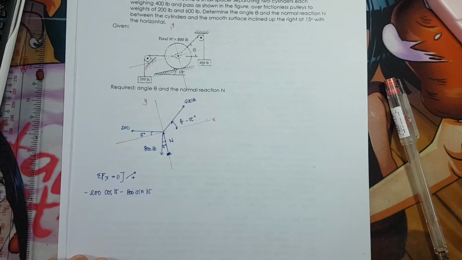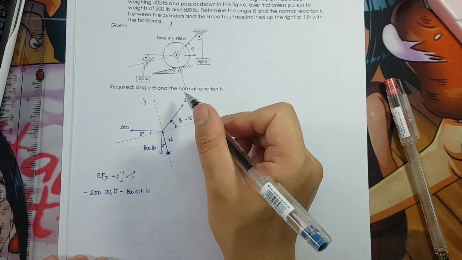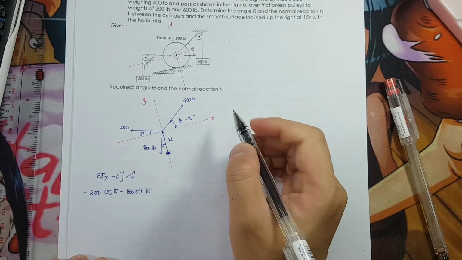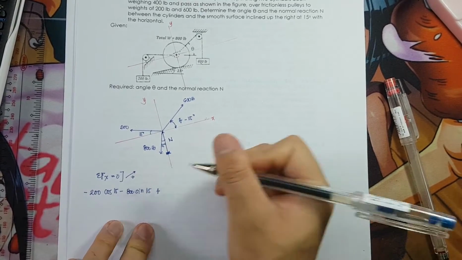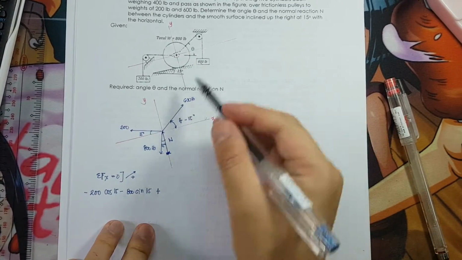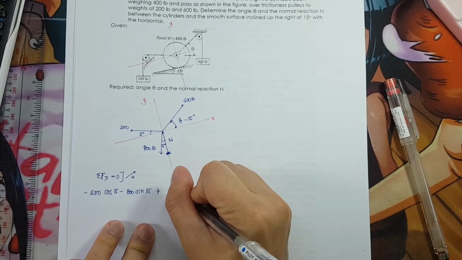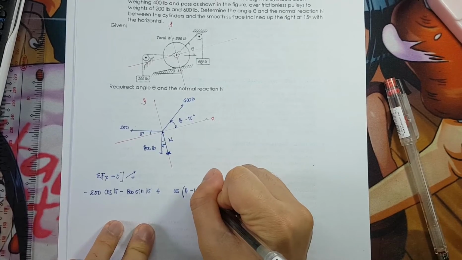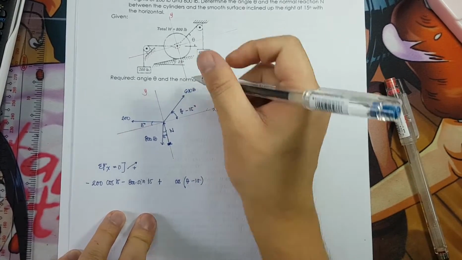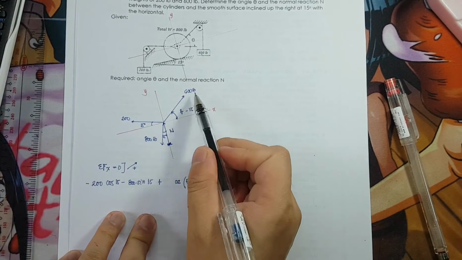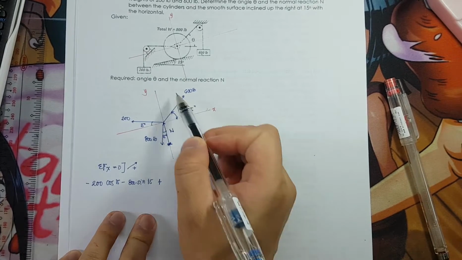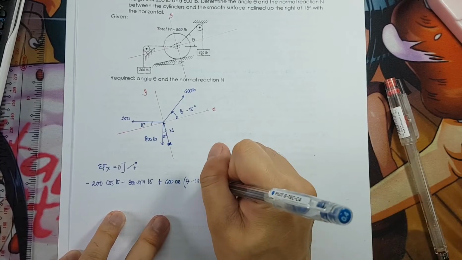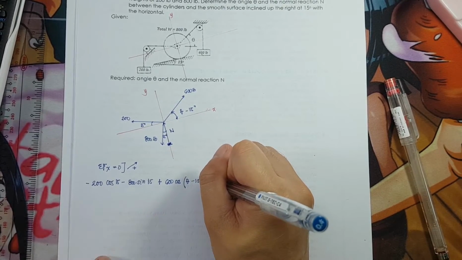And lastly, we have the 600-pound force, and that is towards the positive direction. So that is plus, and we're going to use the cosine function. Cosine theta minus 15 is equivalent to the horizontal component of 600 over 600. Cross multiply, 600 cosine theta minus 15, and that is equivalent to 0.